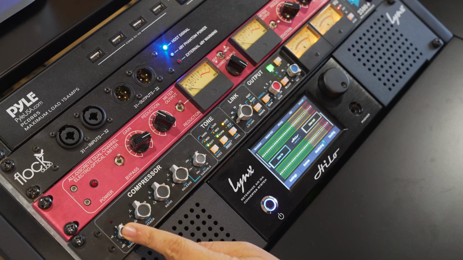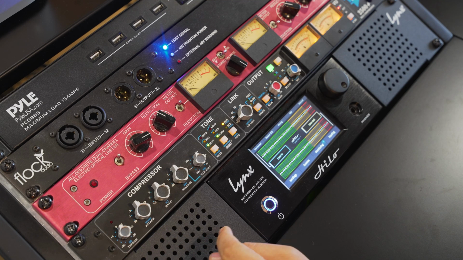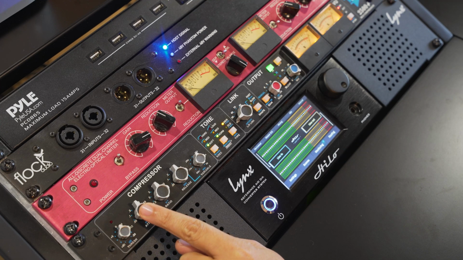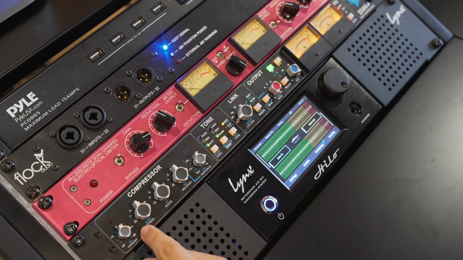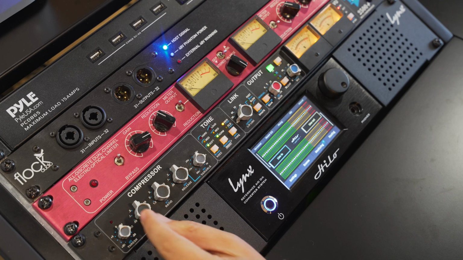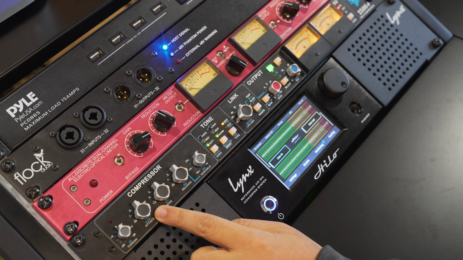So starting here is your threshold, which sets the level when the compression begins, and it varies from plus 20 dB all the way to negative 20 dB. Second here you see the attack, which sets the time it takes the compressor to react when the level exceeds the threshold. You have all the way from 0.3 millisecond up to 30 milliseconds.